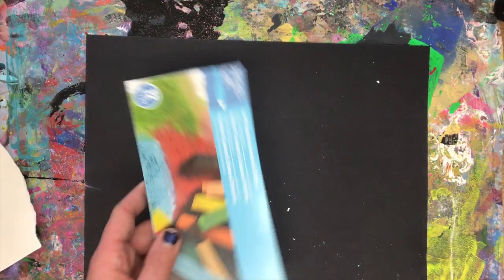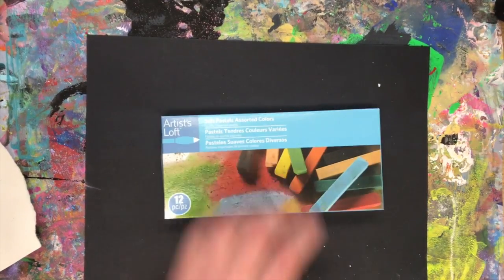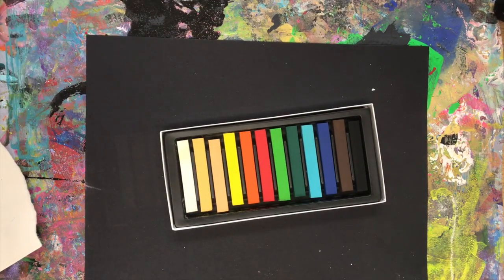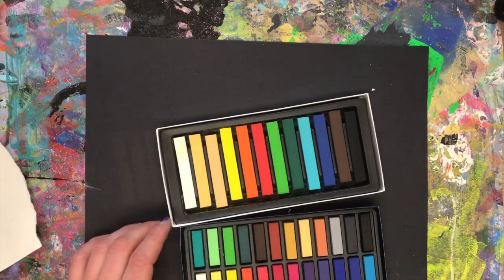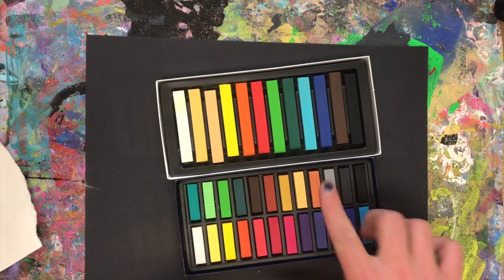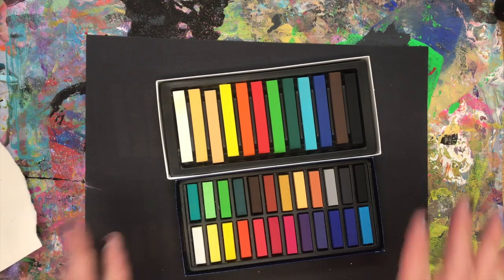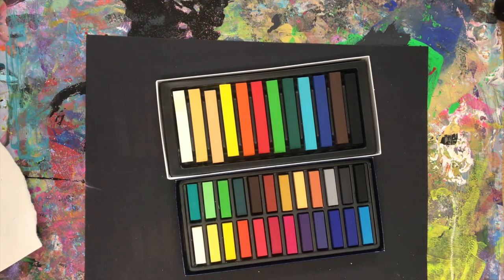And some of them have different colors. So like this one here, this is only a 12-pack of chalk, and it has bigger sticks but different colors. This one here, smaller pieces of chalk, but it has more variety of colors. And there's another kind too, so you're just gonna have to share these, okay?